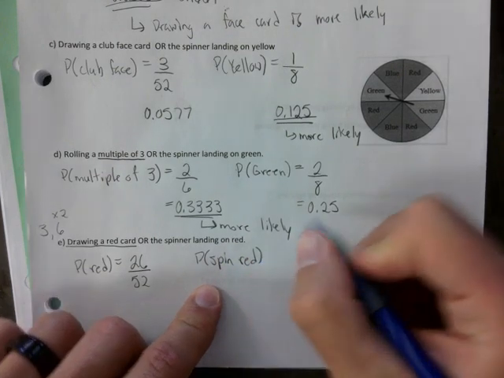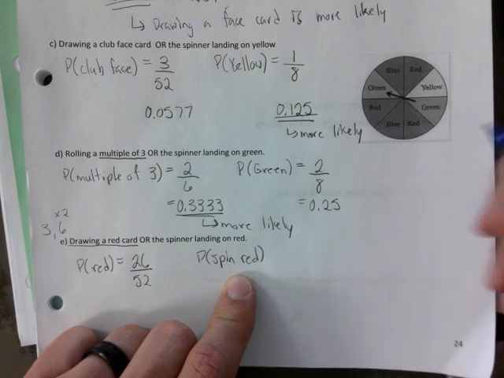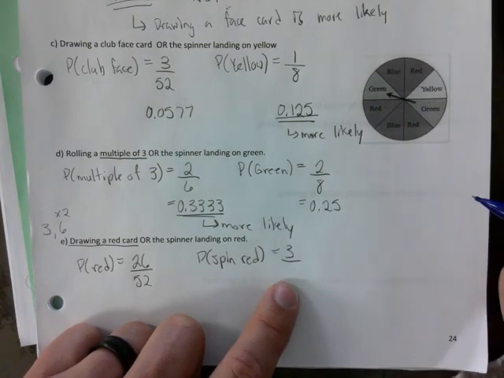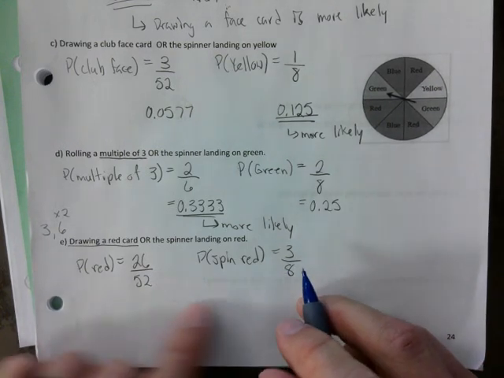right, you spin a red on the spinner. There's three ways that we can spin a red space, and there's 8 possible spaces.